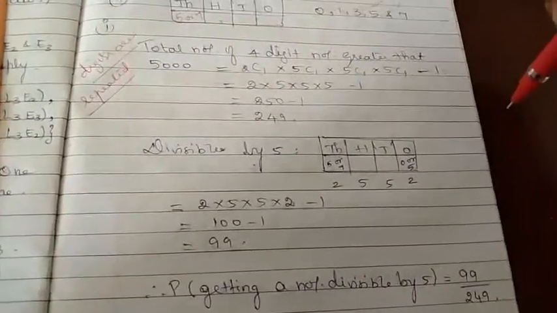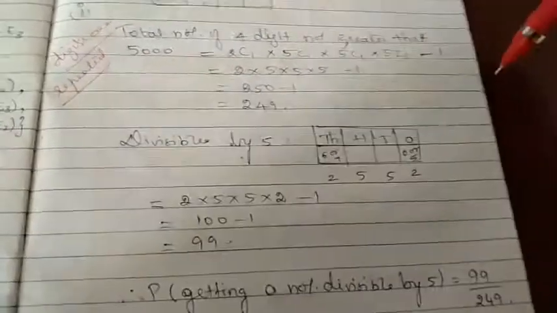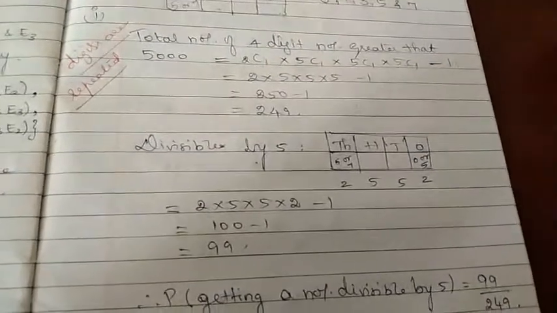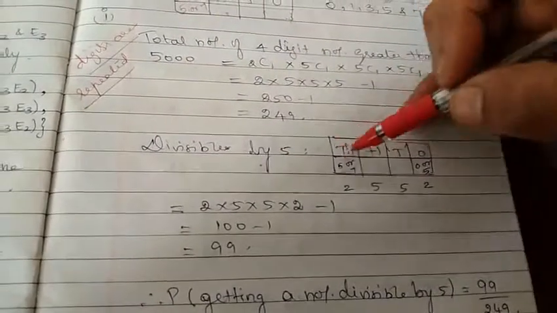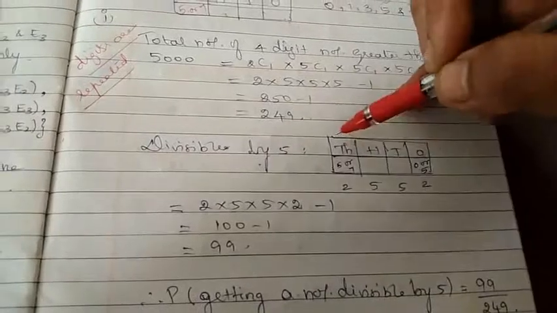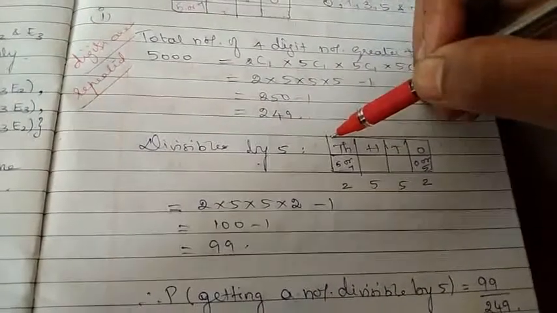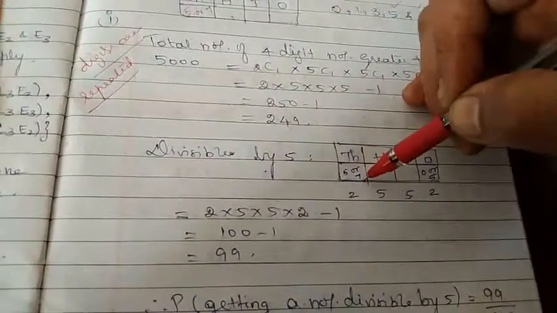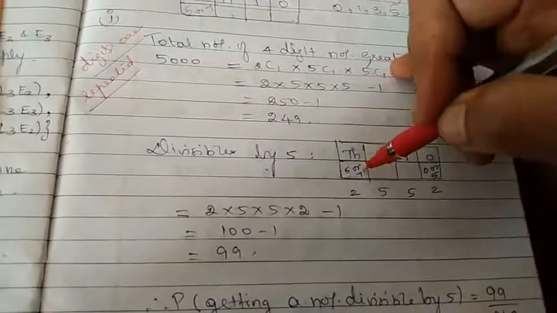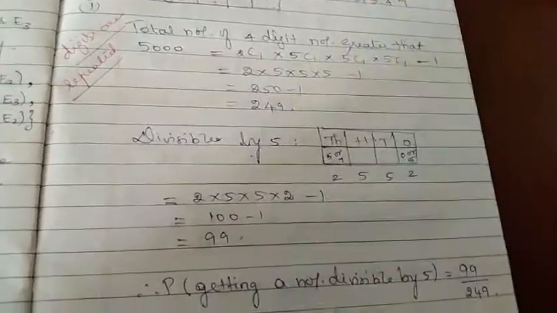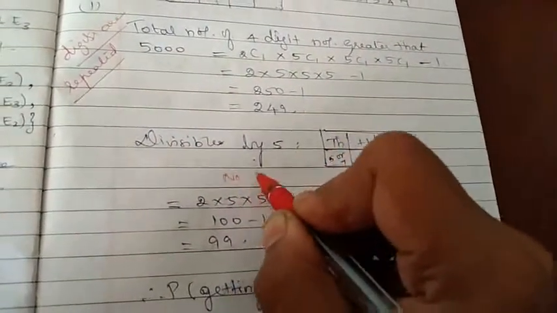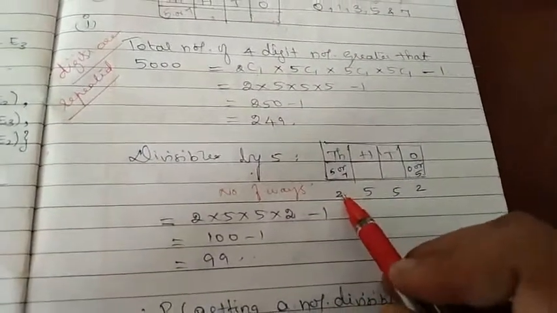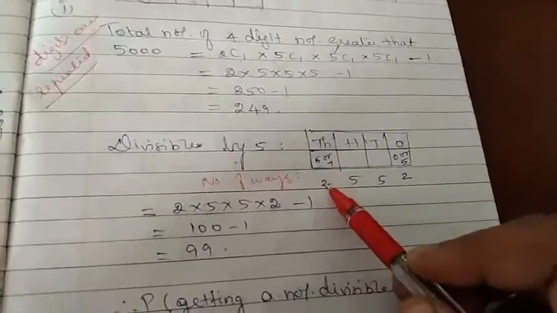Now our event is getting a number greater than 5000 which is divisible by 5, and the digits can repeat. So again 4 places are there. First, for the 1000th place, it should be a number greater than 5000. So out of these two digits, 5 or 7 is fixed there. Out of these two only we have to choose. How many ways are there? 2 ways, 2C1. Out of these two digits we can choose one digit.